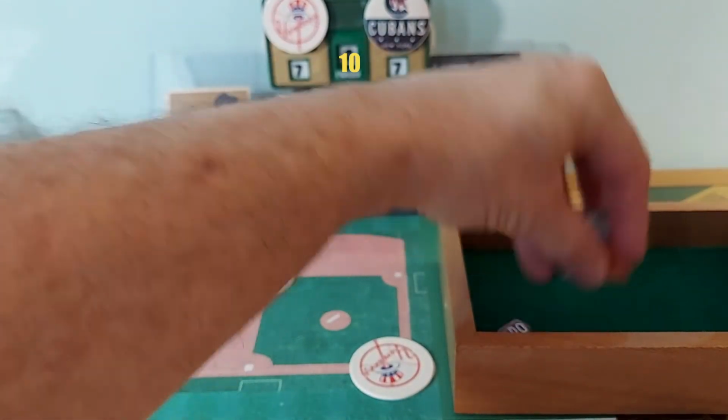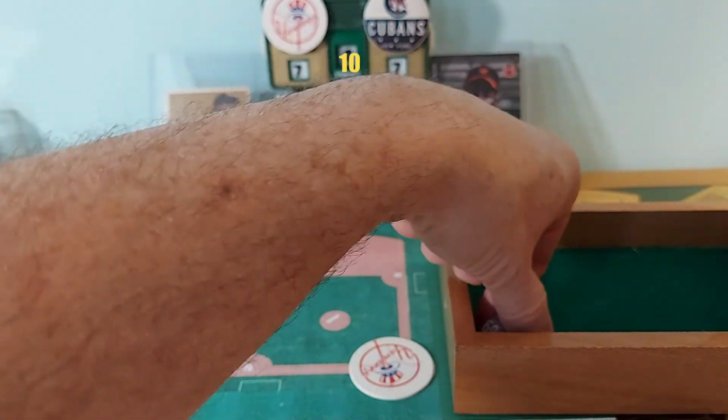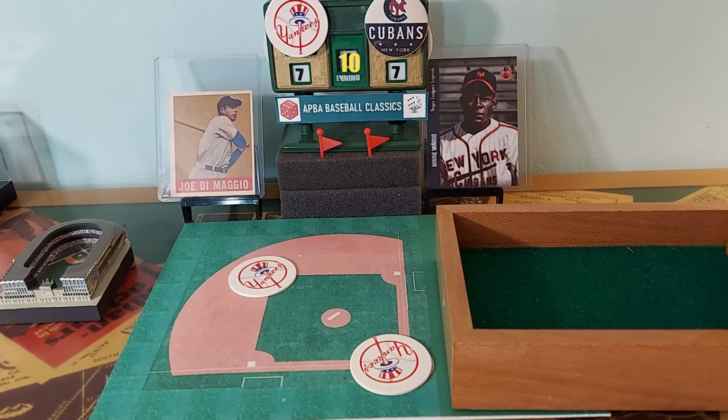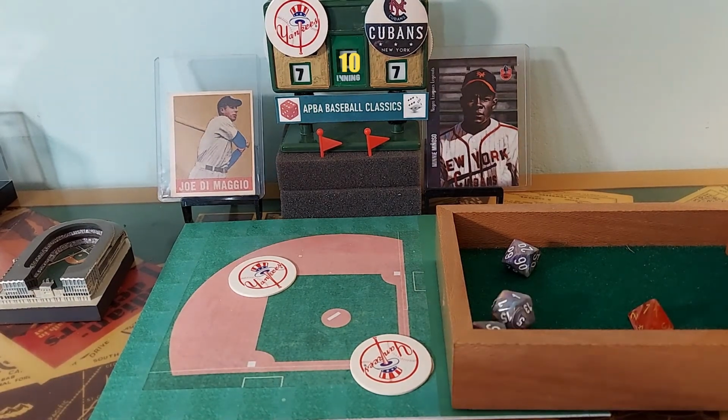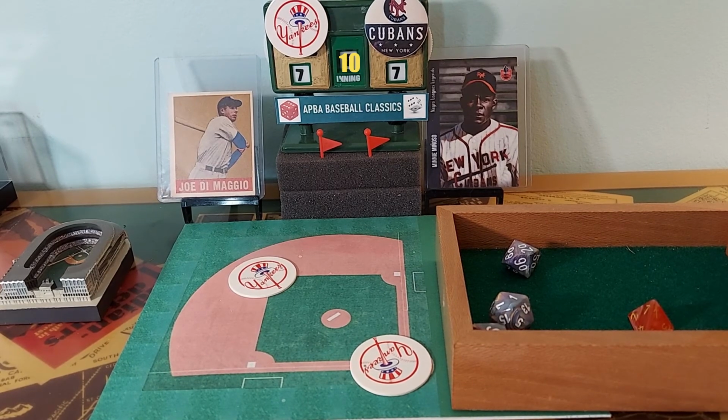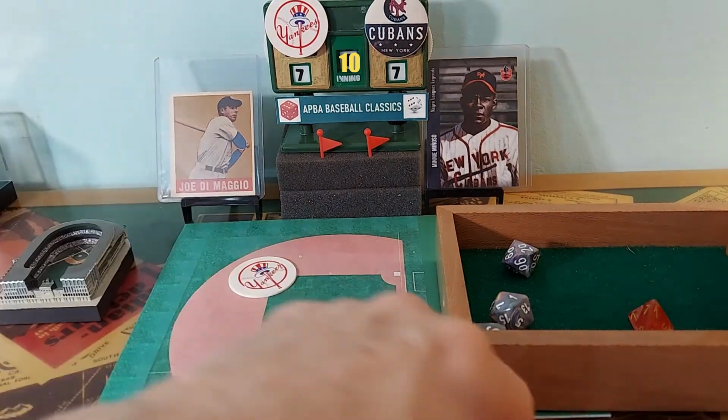Here's the cleanup hitter, George McQuinn. All right, Barney Morris goes into the stretch. Here's the pitch. 25, that's going to be a hit for McQuinn. One base single. McQuinn's 3 for 5. Yankees at first and second.